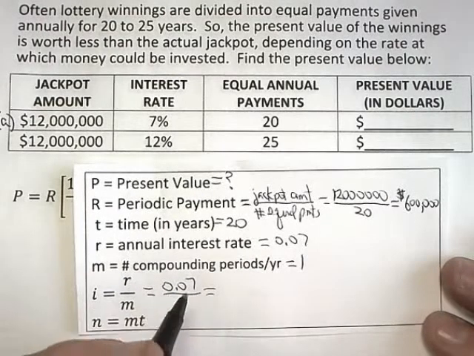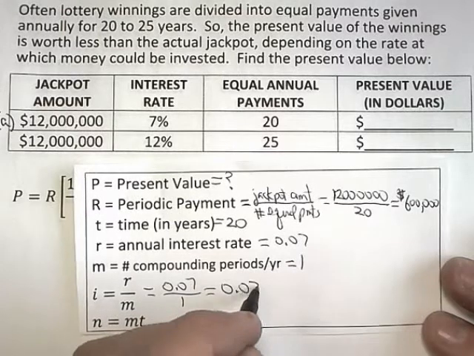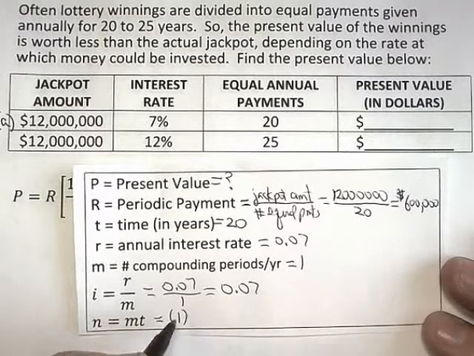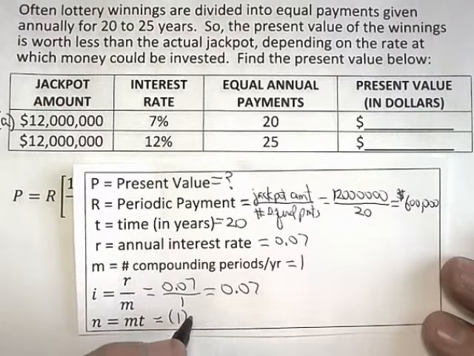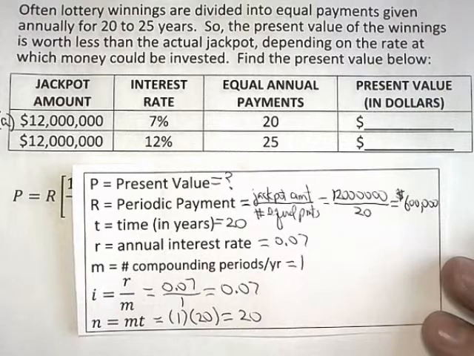So whenever M is equal to 1, little i and little r are the same thing. And as you can see, if M is 1, little n and little t are the same thing as well. So now we've figured out every number that we need to plug into the formula.